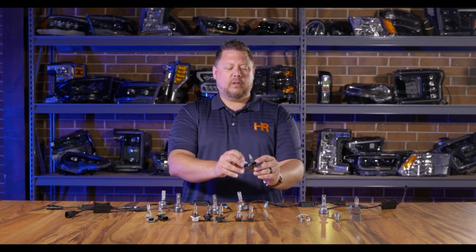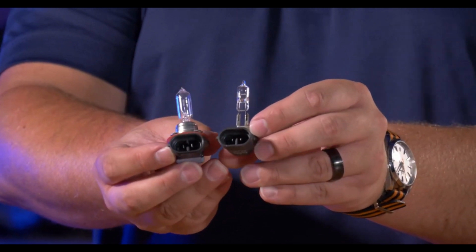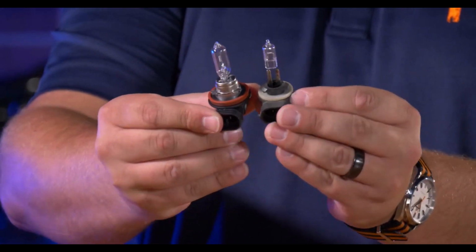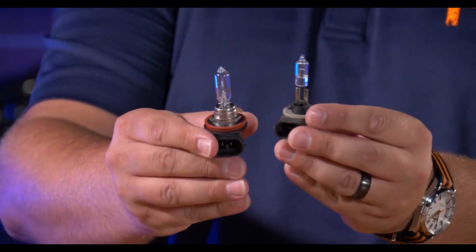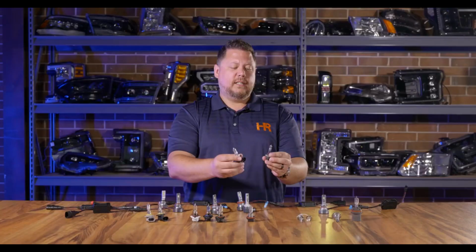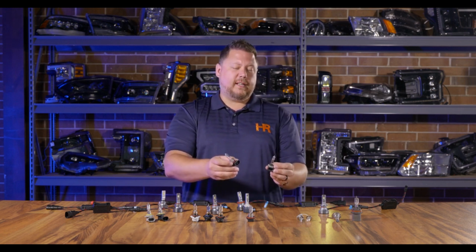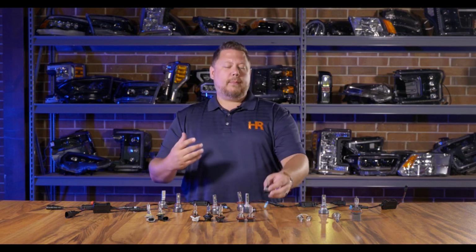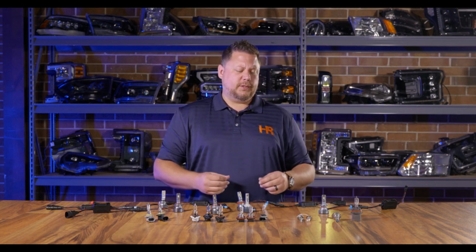The other interesting thing though is the connector is the same on an H11. The 880 bulb and the H11 can plug into each other, and they look similar. They have 3 mounting tabs, but they're totally different bulbs. The 880 and the H11 are not interchangeable. So once you've figured out what bulb part number you need, the next step is to find an LED bulb that's compatible with it. One LED bulb may be compatible with a dozen different halogen bulb part numbers.